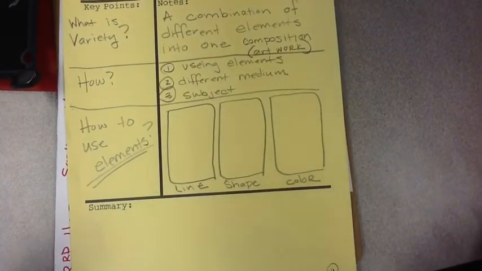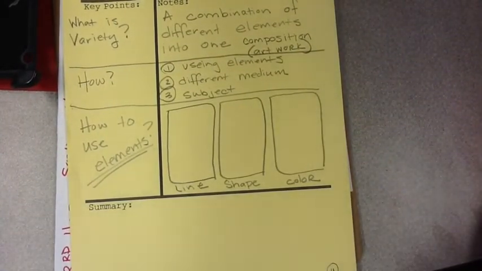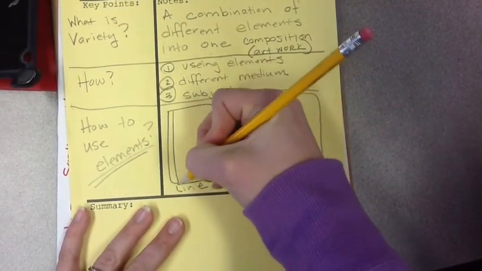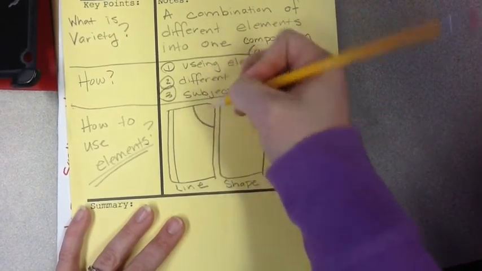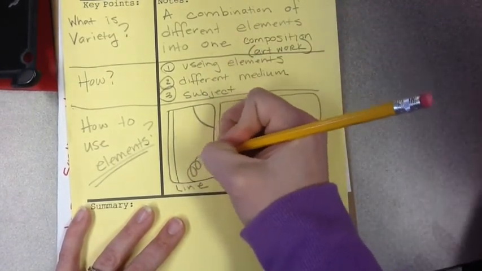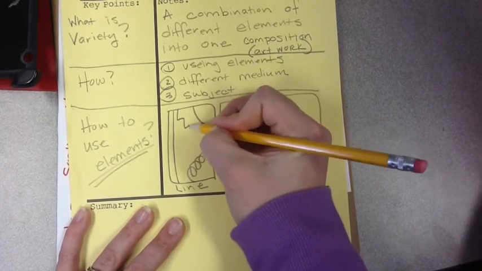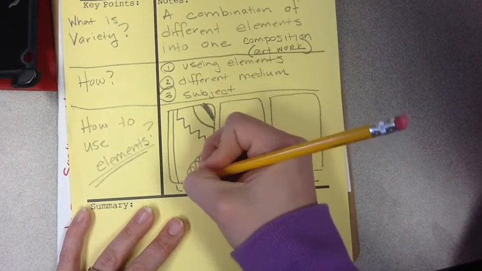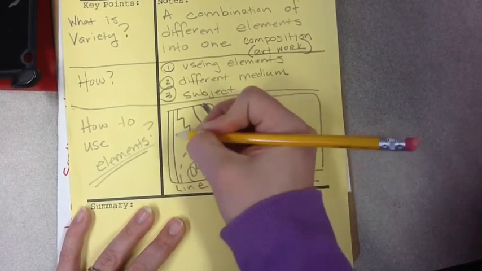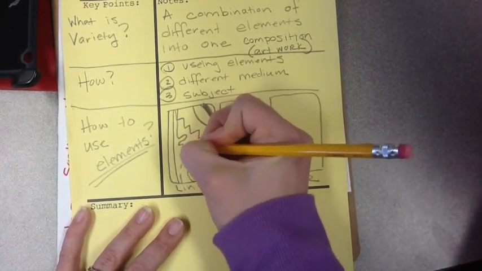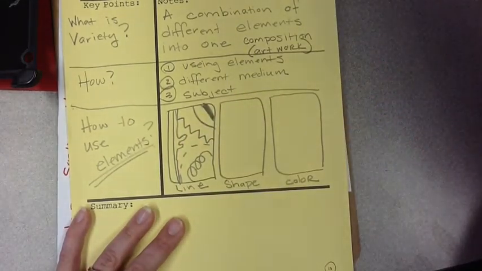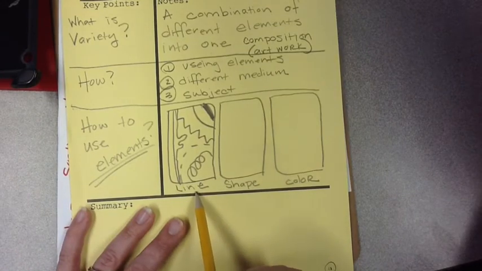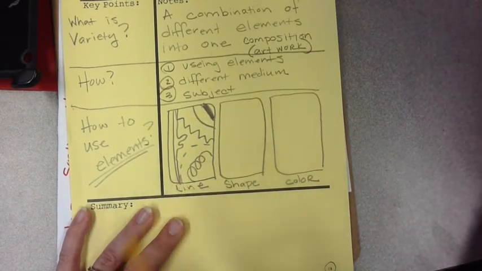Now, if I'm talking about line and I want to create variety only using line, I need to add some straight lines, some curved lines, some curlicue lines, some zigzag lines, some thick lines, some thin lines, some dotted lines, and so on. Random lines. I have a lot going on here with lots of different lines. This is how I showed variety with line.